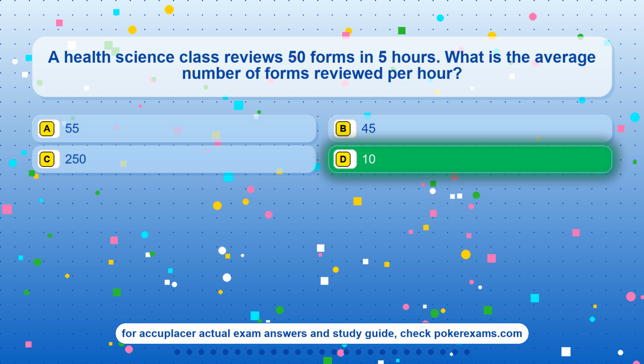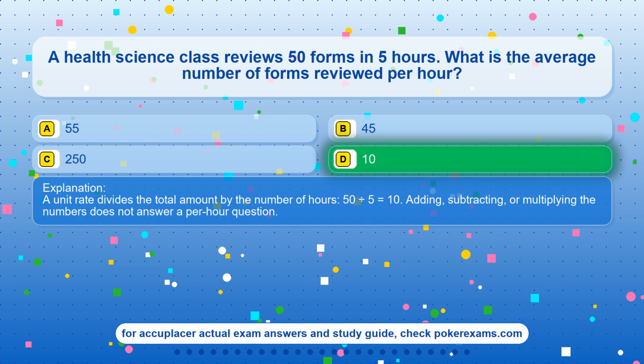The correct answer is option D, 10. A unit rate divides the total amount by the number of hours. 50 divided by 5 equals 10. Adding, subtracting, or multiplying the numbers does not answer a per-hour question.